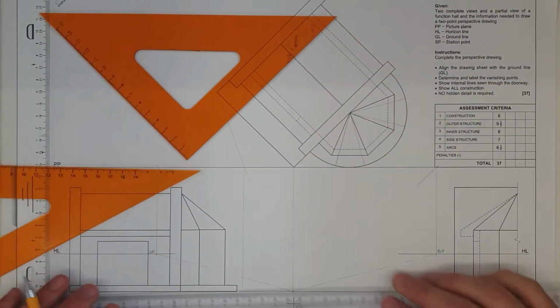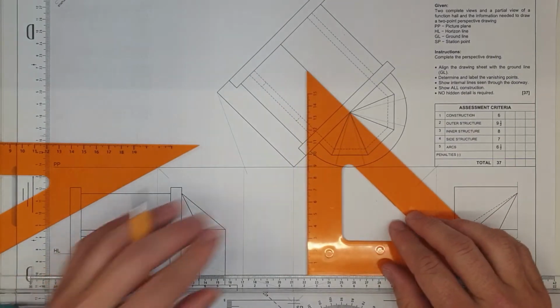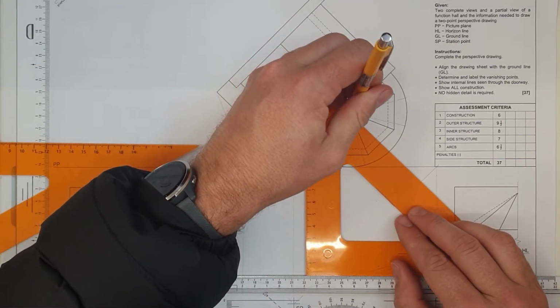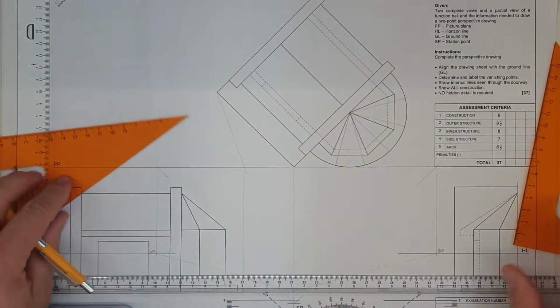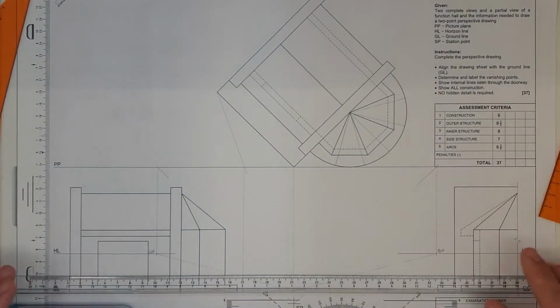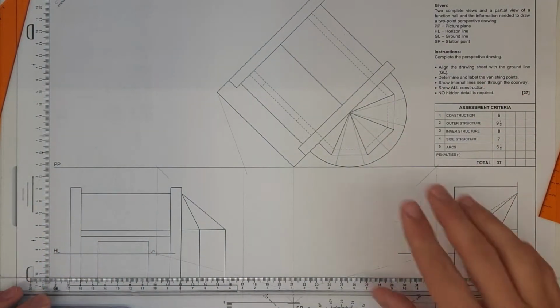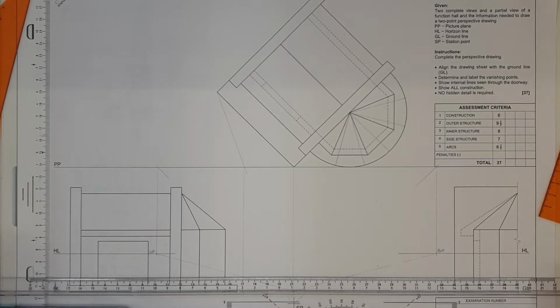There, and then the last point is the 45 there. So the reason why I did that, it's still construction, and I'm going to get marks for dividing my circle into its equal parts.